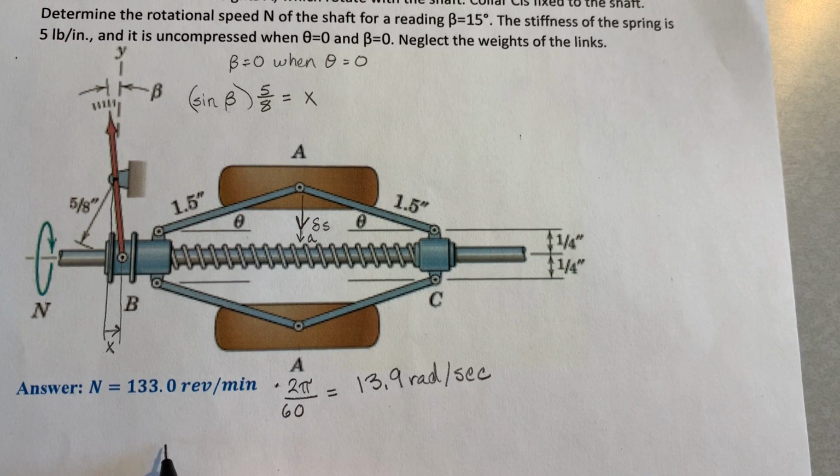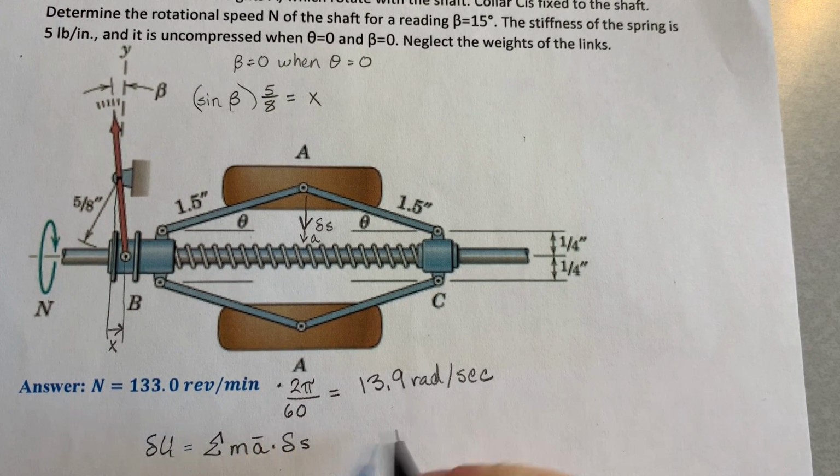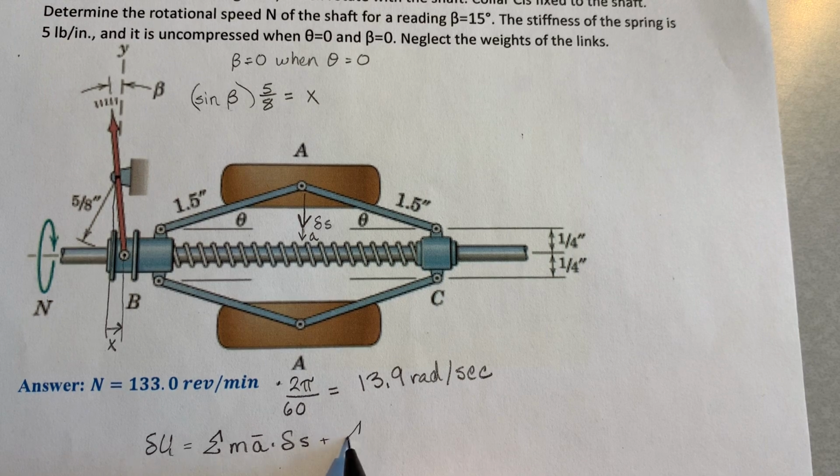So we can write out our virtual work equation from the book. We have our virtual change in work is going to equal our sum of our ma dot virtual change in s plus any virtual changes in I alpha times virtual change in theta.